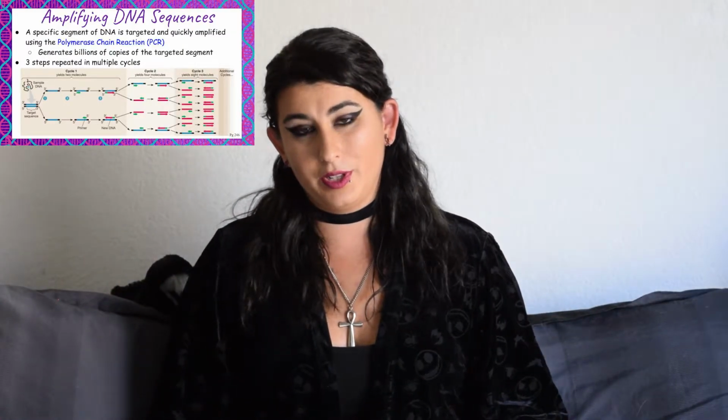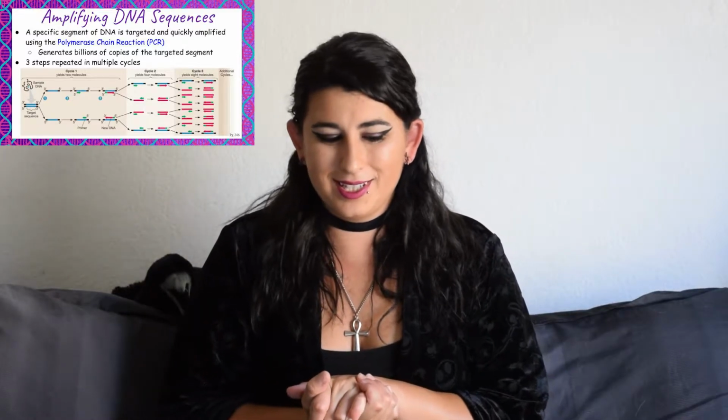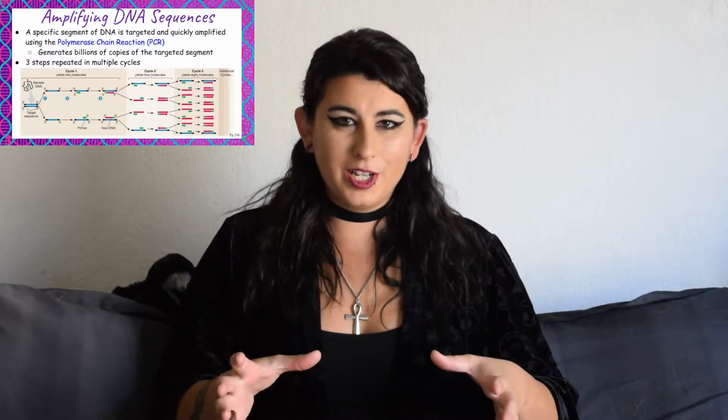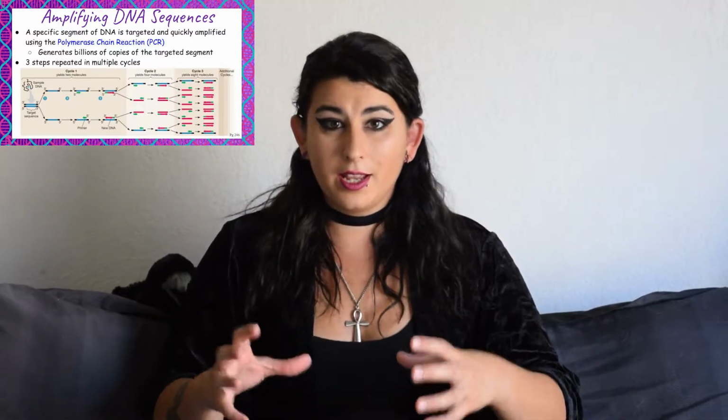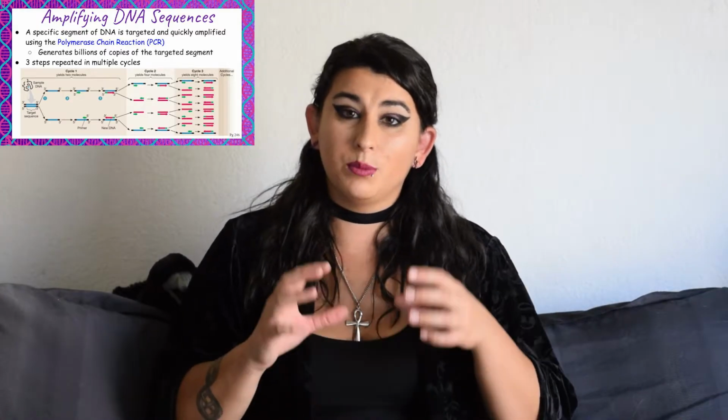Let's talk about amplifying those DNA sequences. We're going to skip step 1 here because isolating the DNA, for lack of a better description, is just collecting your samples. So let's move on to amplifying DNA sequences. What you're going to do here is get a specific segment of that DNA, target it, and quickly amplify it using the polymerase chain reaction, or PCR for short.